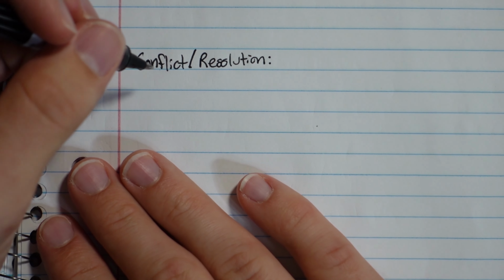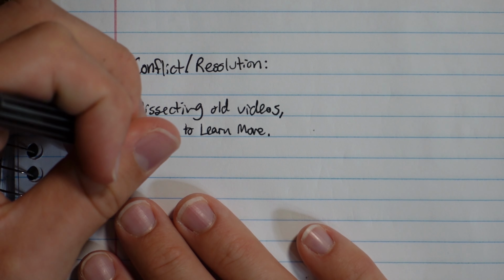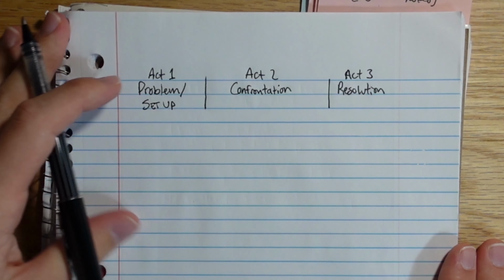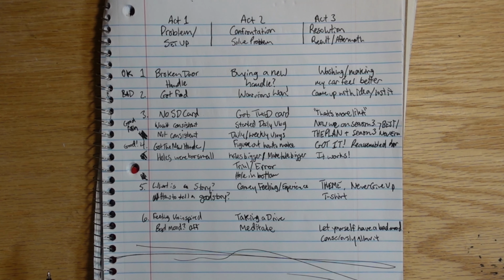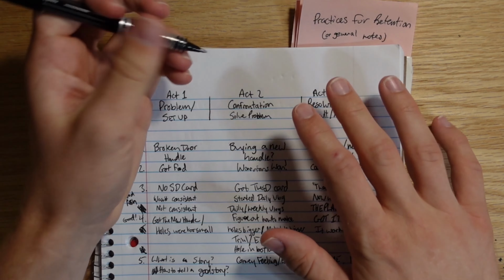So I'm going to show you what I've done in order to learn and work on telling a better story. What I've done here is set up a visual of the 3-act structure: the setup, the conflict, and the resolution. I went through the last 6 of my more recent videos and dissected each and every one, and tried to establish the first, second, and third act of each video. I wanted to see how good of a story I actually told and what I could do to improve.